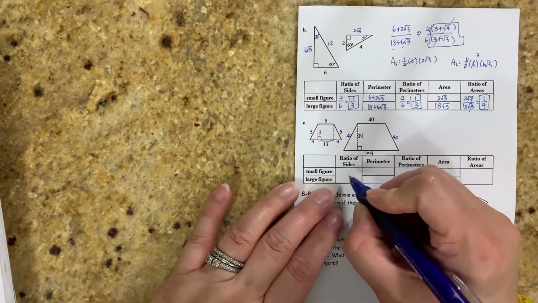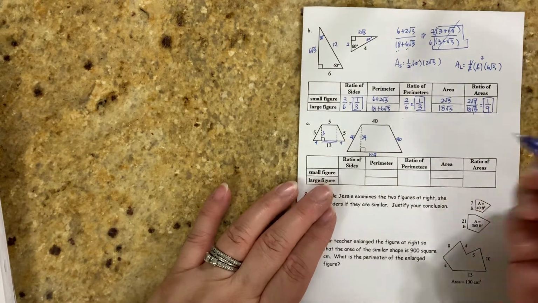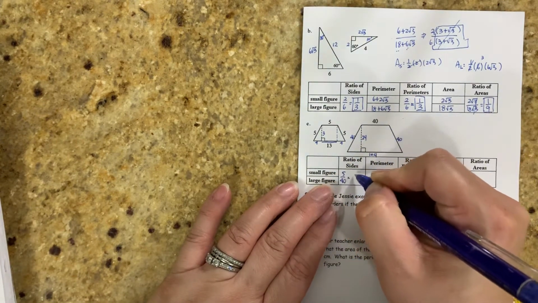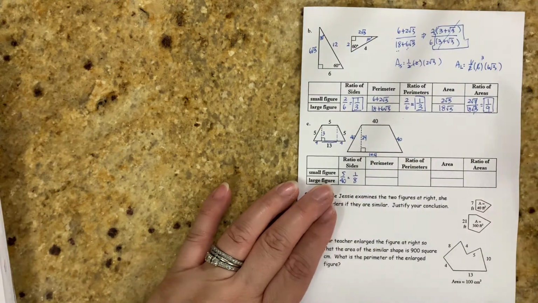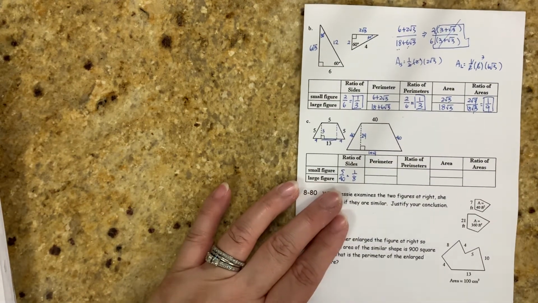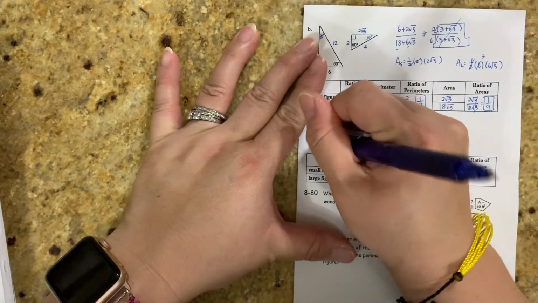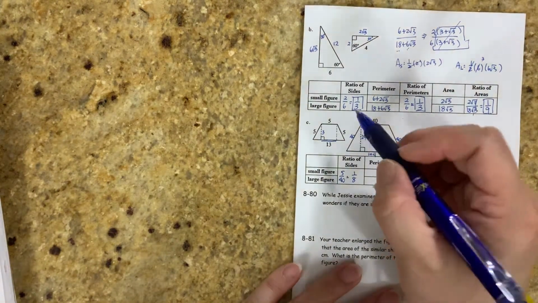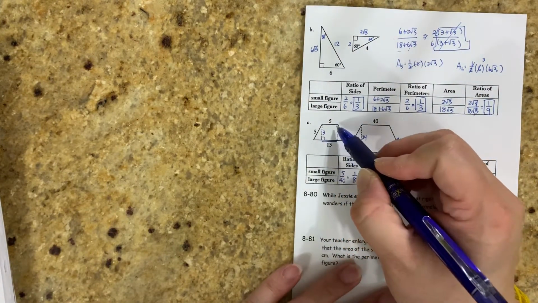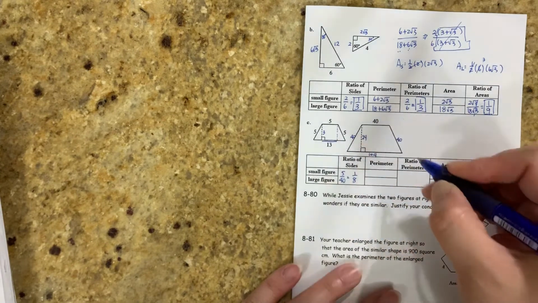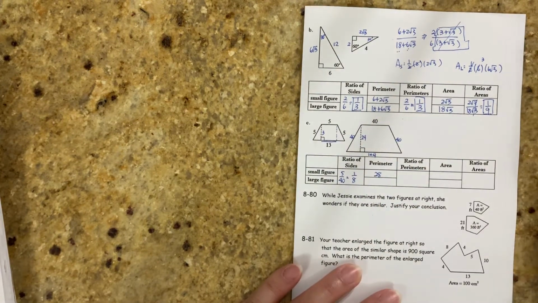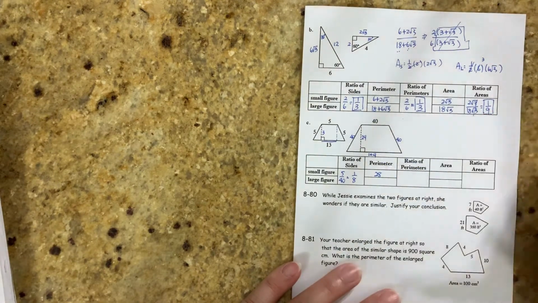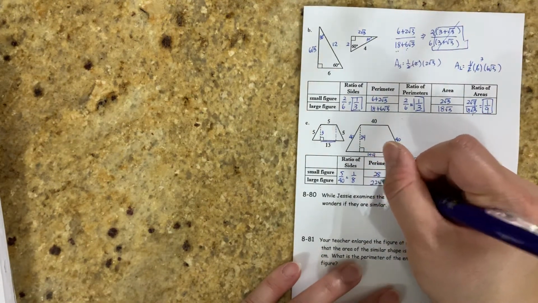So pick a side. We already kind of answered this, but pick a side. I'm going to pick a 5 compared to 40. 5 to 40, which gives me 1 to 8. So this trapezoid is 8 times bigger. Okay, now I'm going to erase the 4s so that doesn't confuse us when we're figuring out the perimeter. So perimeter of the small figure, you go 5 plus 5 plus 13 plus 5. So it's 15 plus 13, that gives me 28. Perimeter of the big one, 40, 40, 40, that's 120 plus 104, 224.